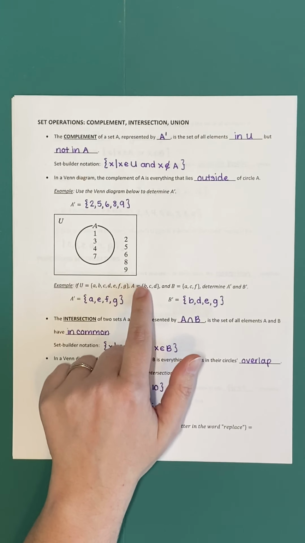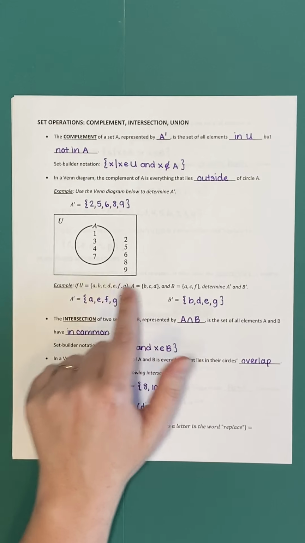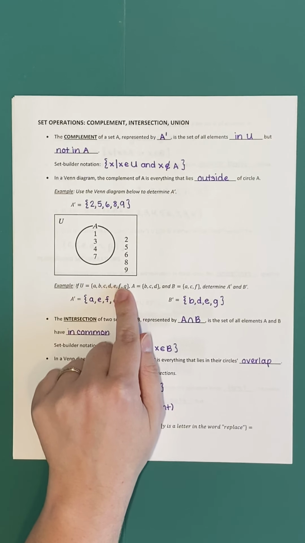So A is going to be B, C, and D, and notice first off that this is a subset of the universal set.